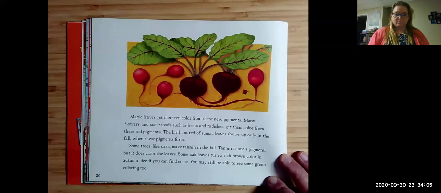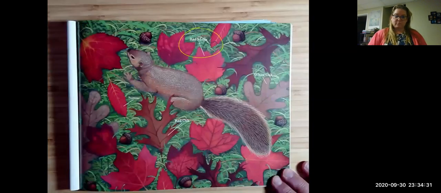Some trees, like oaks, make tannin in the fall. Tannin is not a pigment, but it does color the leaves. Some oak leaves turn a rich brown color in autumn. See if you can find some. You may still be able to see some green coloring too. Red maple, white oak, sumac, red oak.